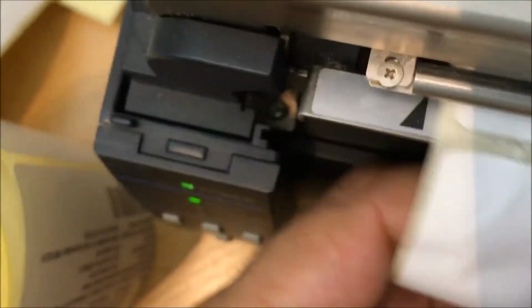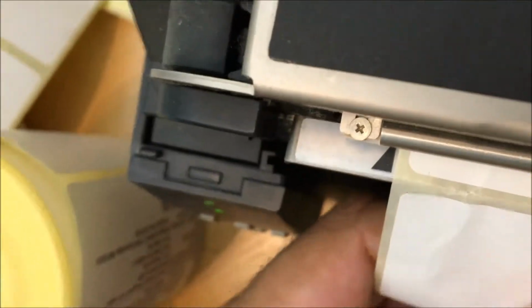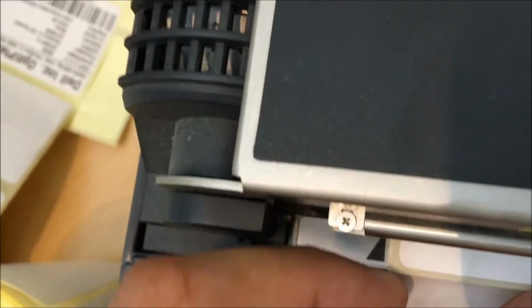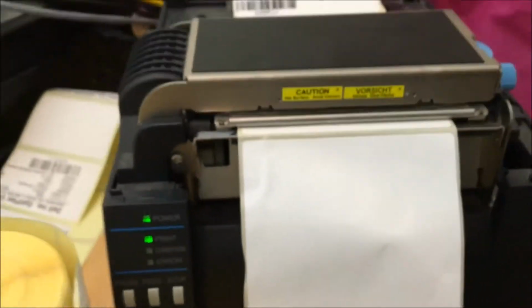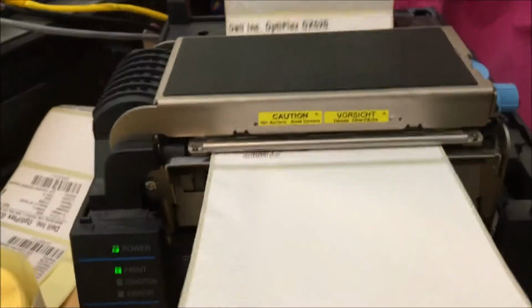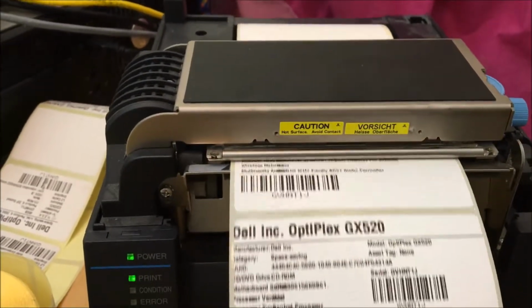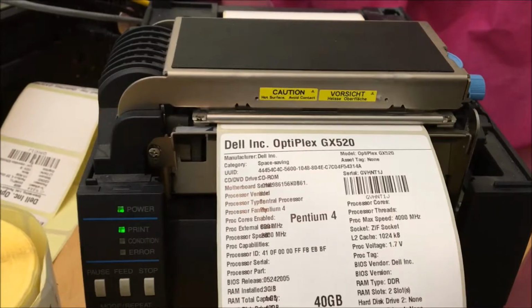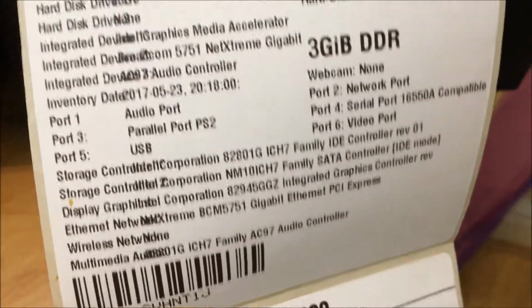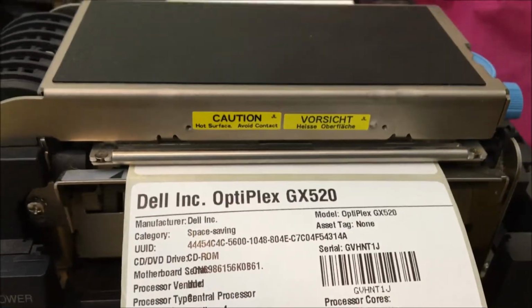So that's nearly done. Yeah, that's much better now. Let's reprint it. Okay, so that's done. Okay, we're gonna go back and reprint it. Going down, and it has printed. Now this one is much better. Yeah, that's much better. So this one even has more information on it.